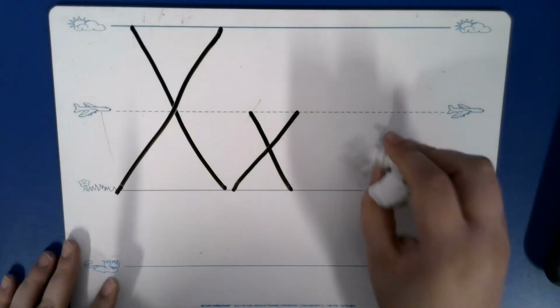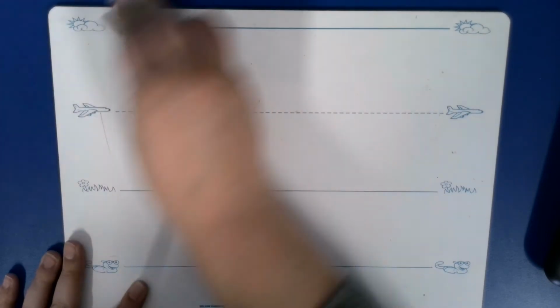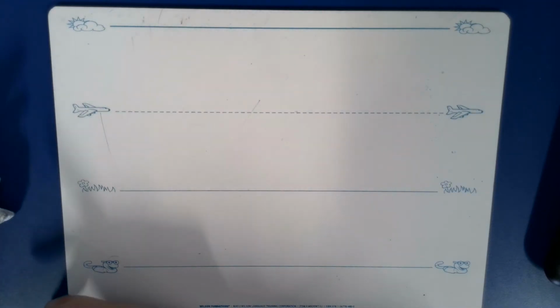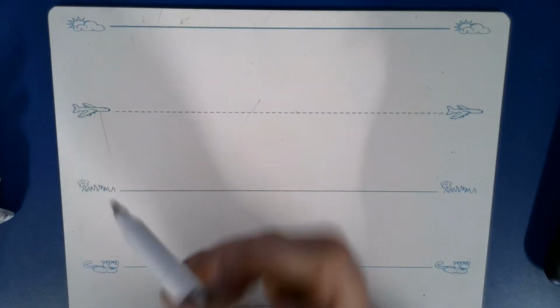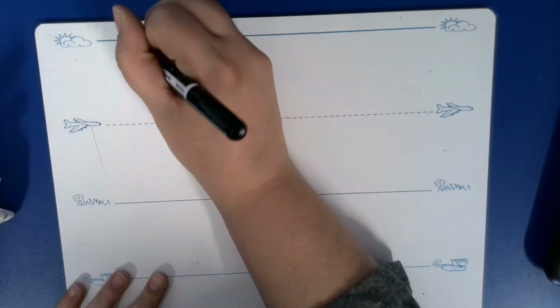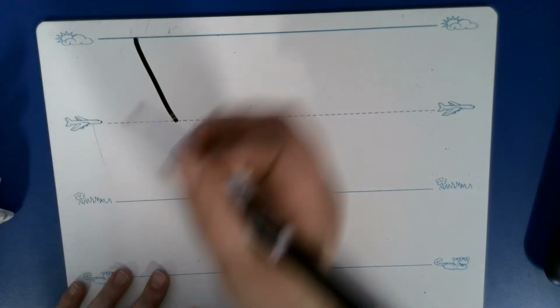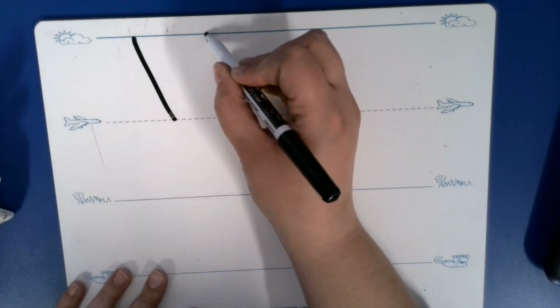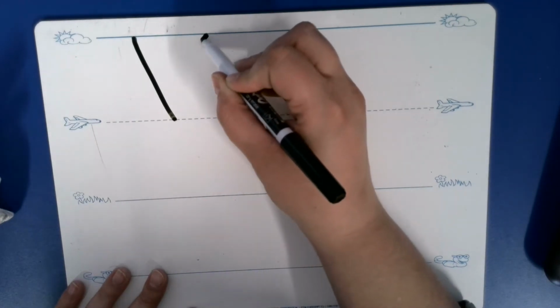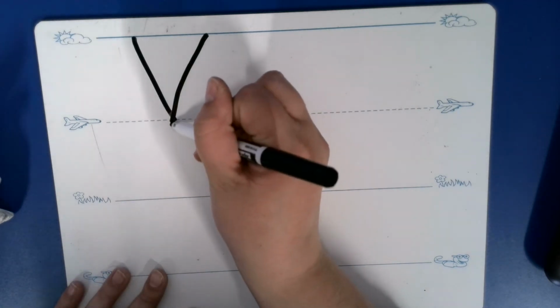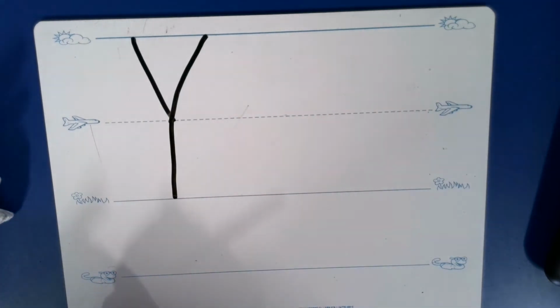All right, we're moving on to Y. Y is a little tricky. So point to the skyline, slide down to the plane line, leave a space and point to the skyline, then slide back to the plane line. Go straight down to the grass line. There are 3 different movements for Y.